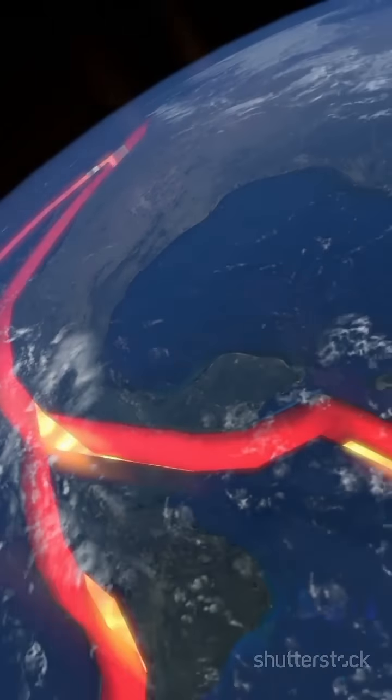This is where two tectonic plates are moving away from each other. As they separate, immense cracks or fissures open up in the lithosphere. There are two main types of divergent boundaries. When divergence happens between two oceanic plates, it leads to seafloor spreading.